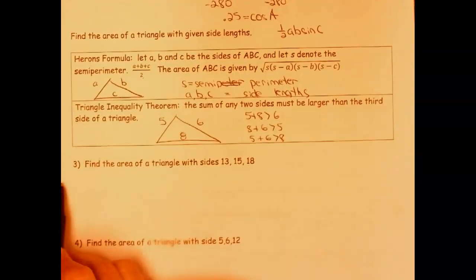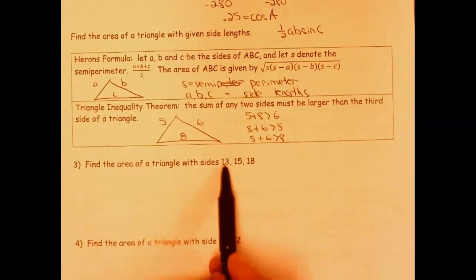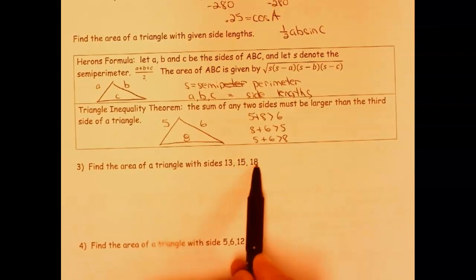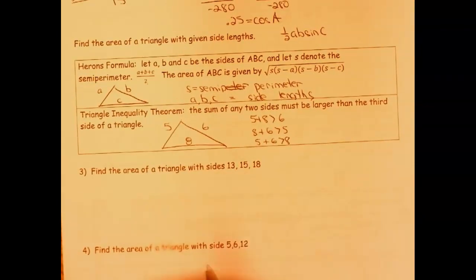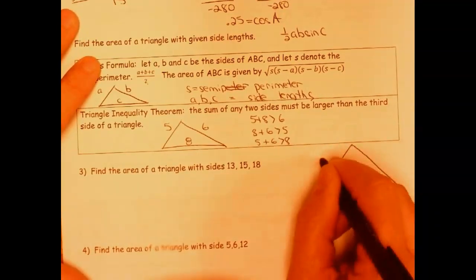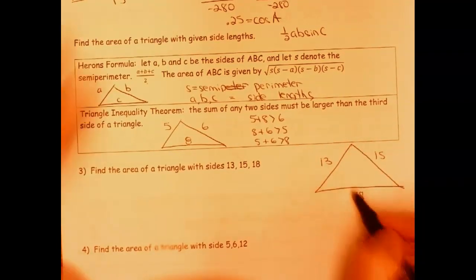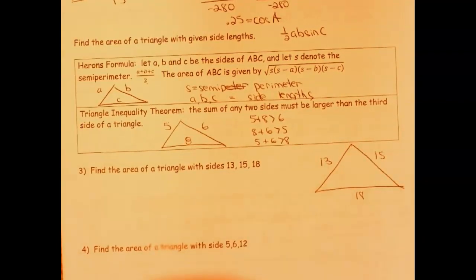So if we look at number 3, we want to make sure that a triangle even exists. It does. If I add any two of these, it's larger than the third. And then we're going to go ahead and find the area. And you might be saying, why can't I use one of the other ones? Well, if you think about the information that you have on this particular one, we have 13, 15, and 18. I could drop in the height, but the issue is I don't have another angle. So this allows us to find an area without knowing any angle measures.